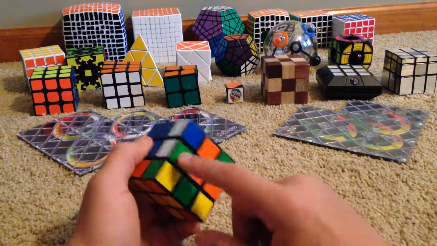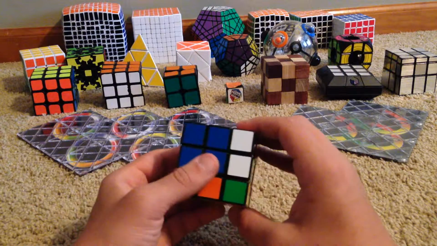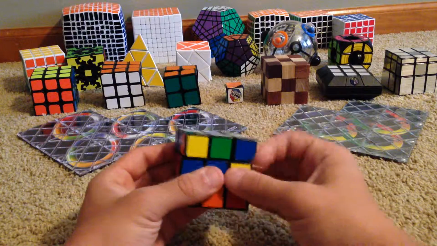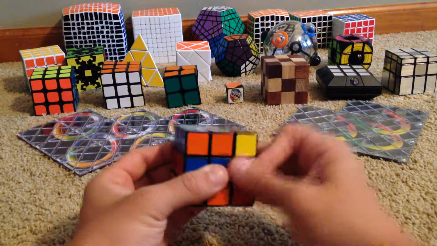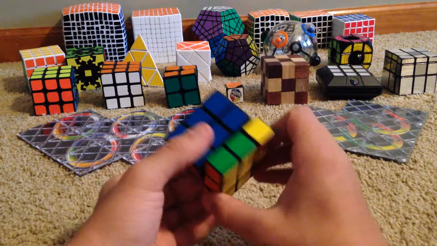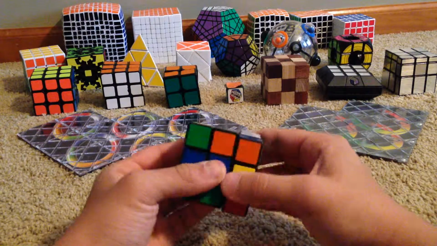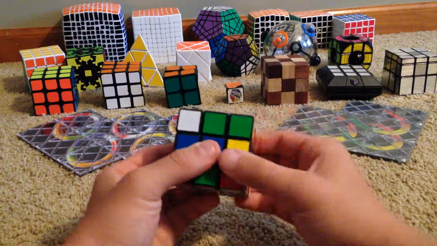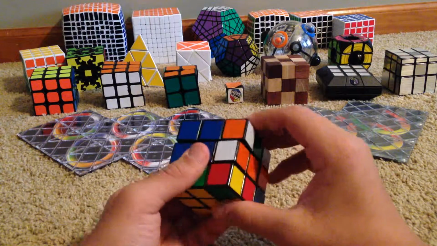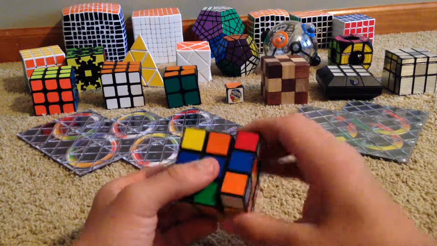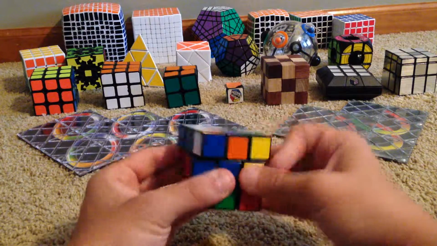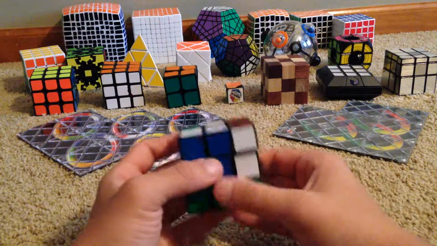So then you move the next piece into that slot. So then you do right, up, right inverted, up inverted, right, up, right inverted, up inverted. And now that that is solved, I move the next one in, and repeat the algorithm twice. Not solved, so 2 more times.